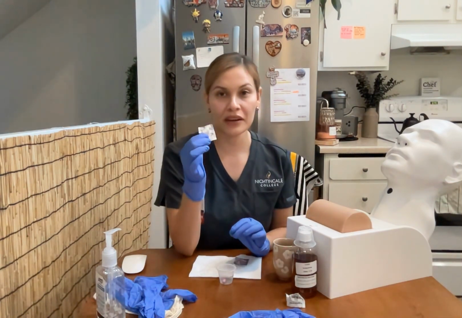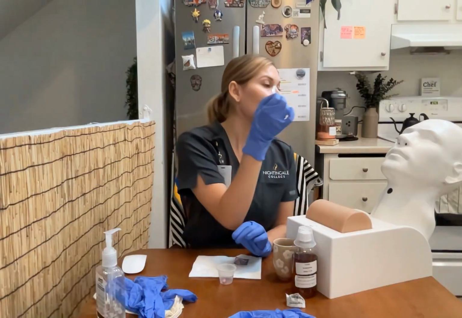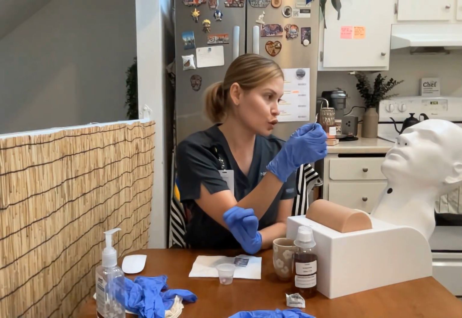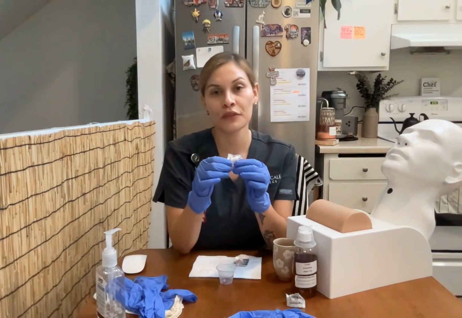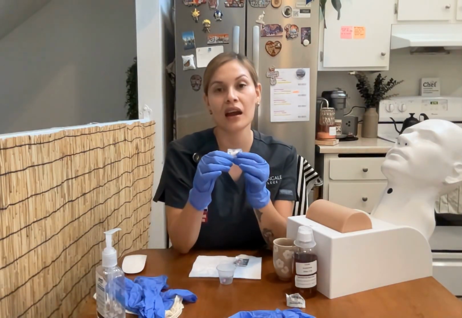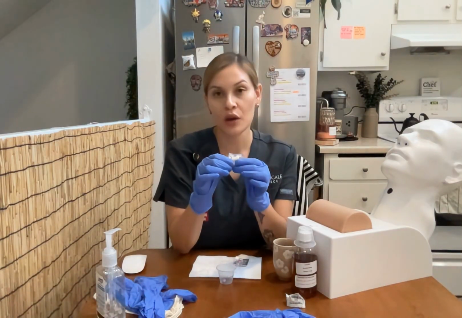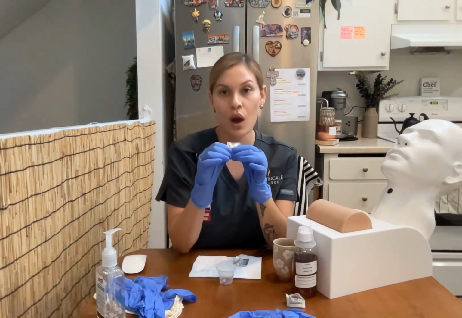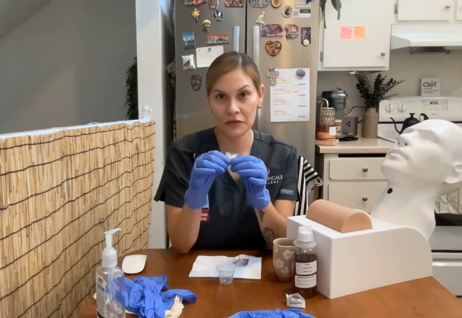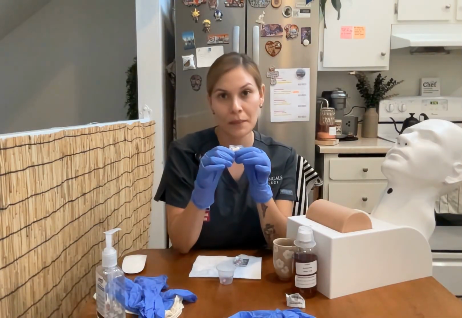This is metformin 500 milligrams. This is for high blood sugar in type 2 diabetes. Some of the common side effects are low blood sugar, nausea and diarrhea, and some of the adverse effects are slow heart rate, difficulty breathing, and unusual muscle pain.